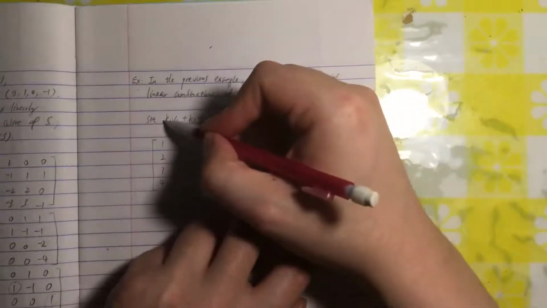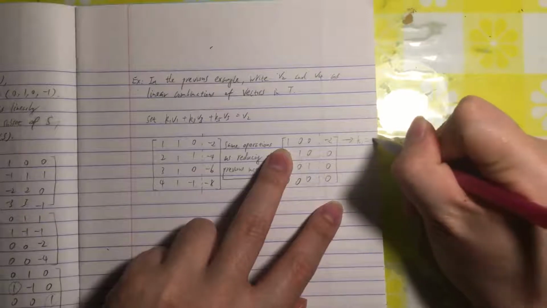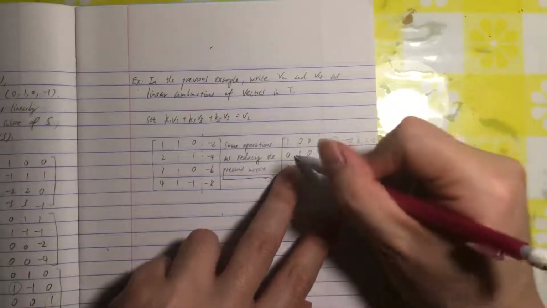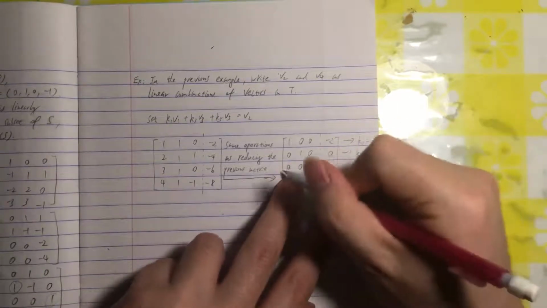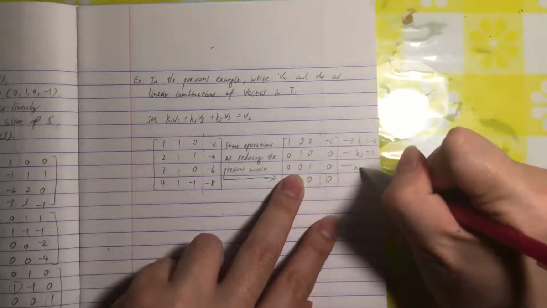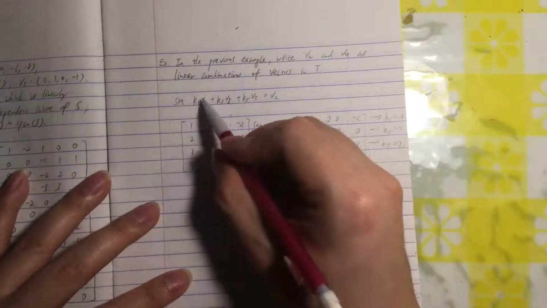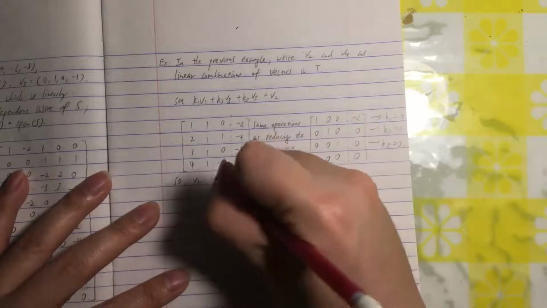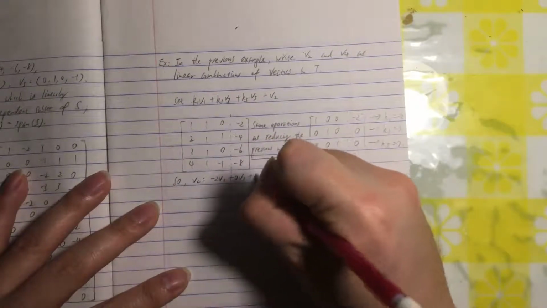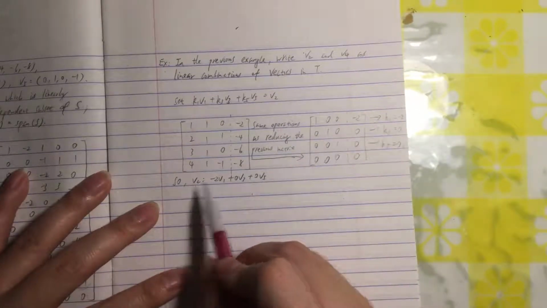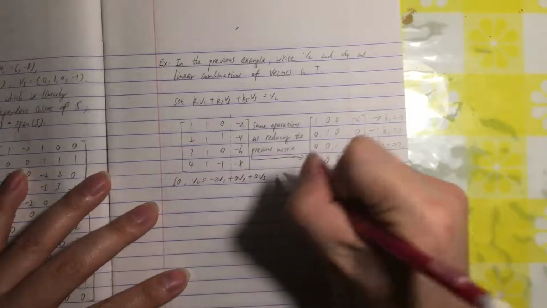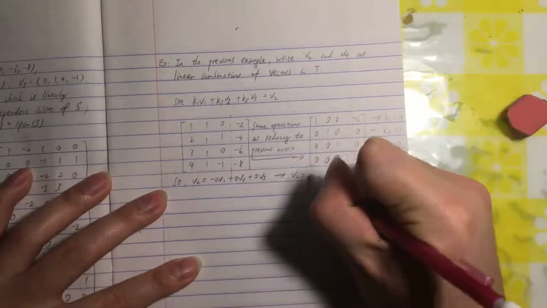So the first row says K1 equals -2. The second row says K3 equals 0. The third row says K5 equals 0. Which means V2 equals -2 times V1 plus 0 times V3 plus 0 times V5. Here I write V2 as a linear combination of V1, V3, and V5. That can also be written as V2 equals -2 times V1.